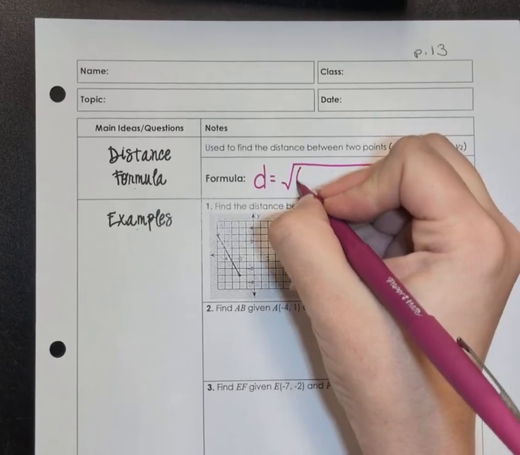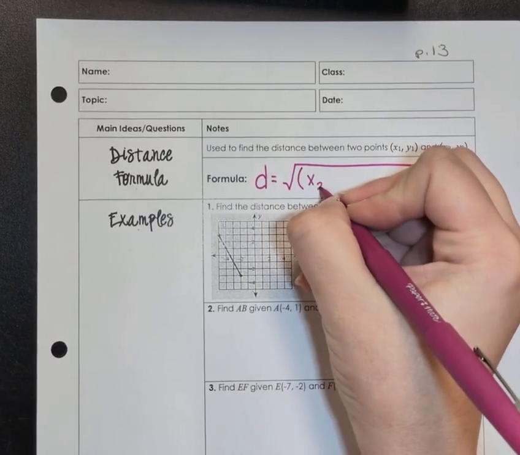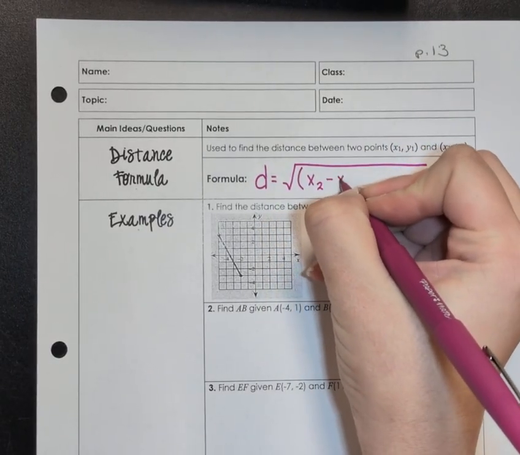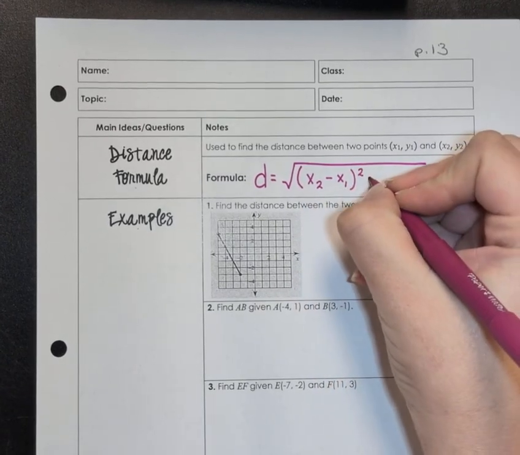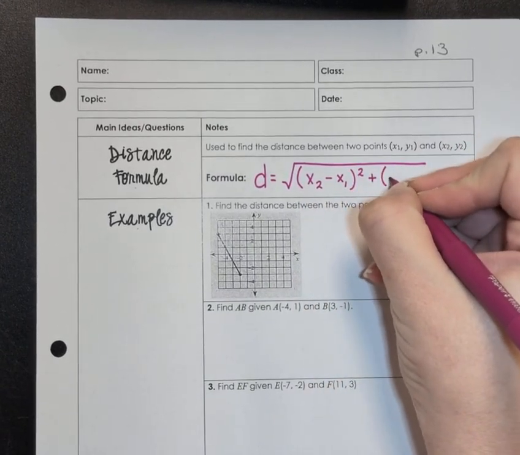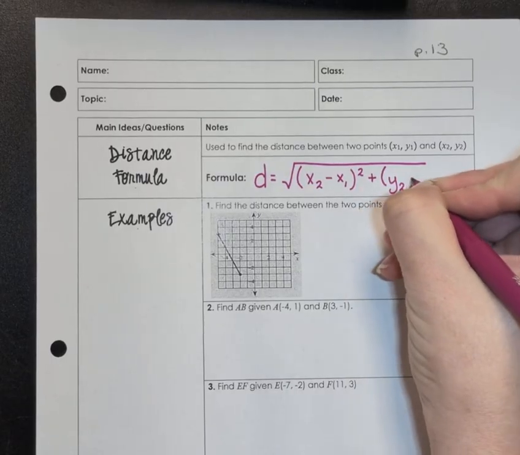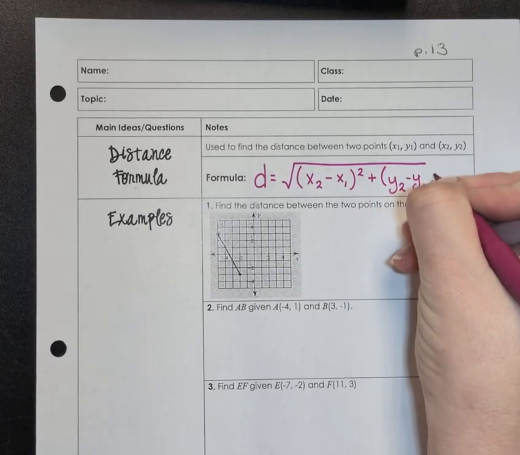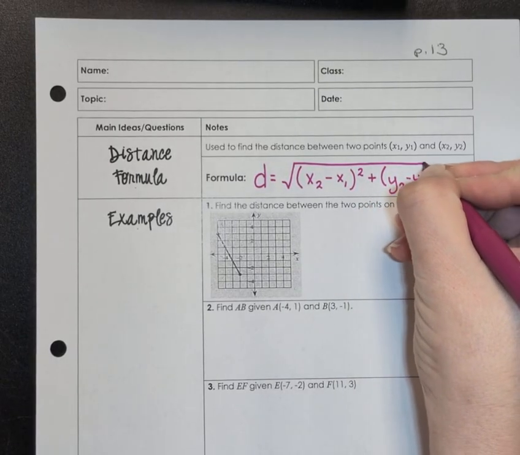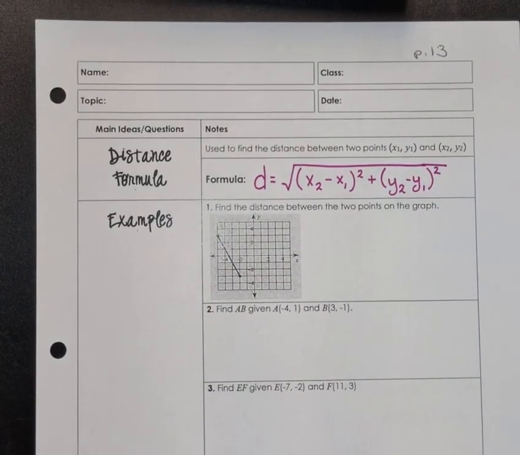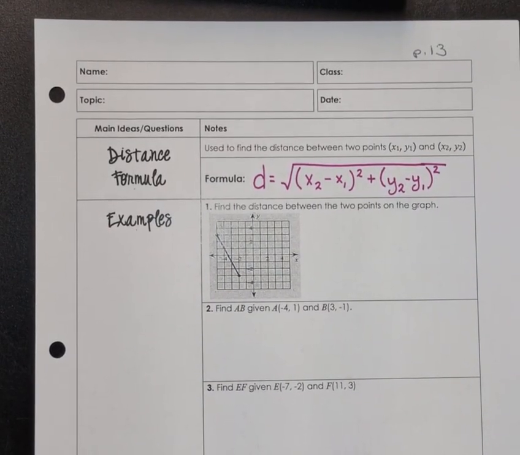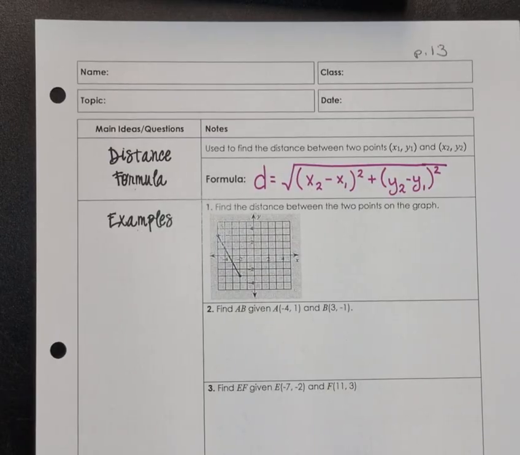You ready? D equals a really big square root. And then we're going to put x2 minus x1 squared plus y2 minus y1 squared. Doesn't that look so fun? Yeah, we did this. I know. We had this formula. You had a similar one. But you're going to use it for different things this year.